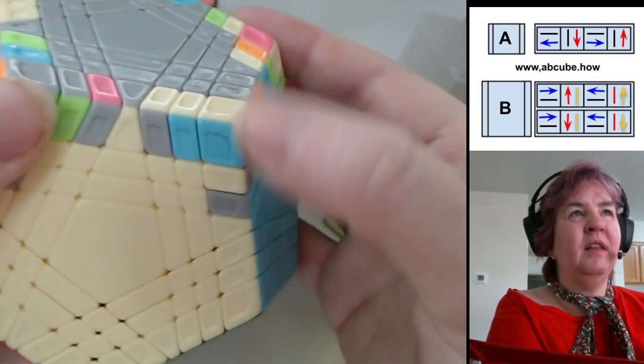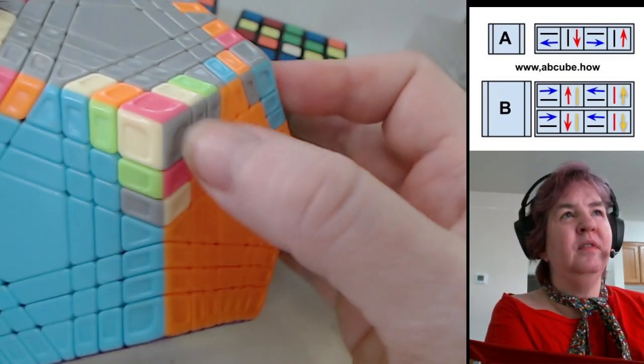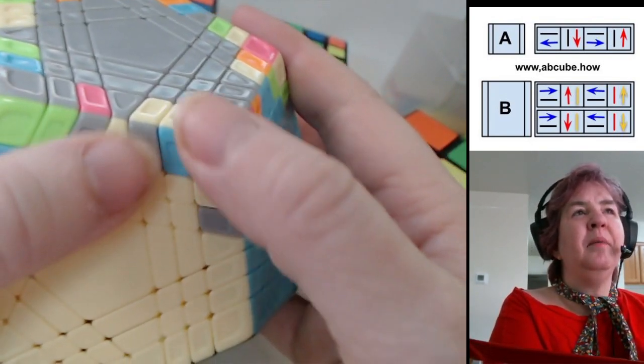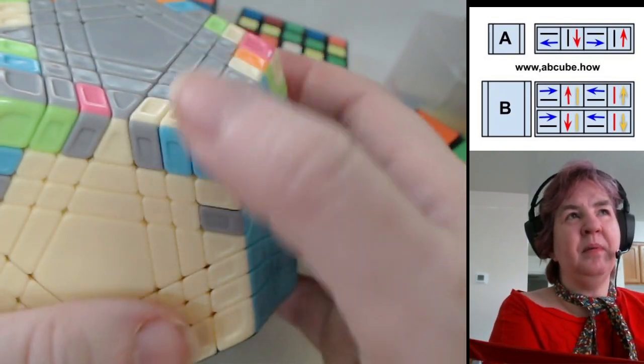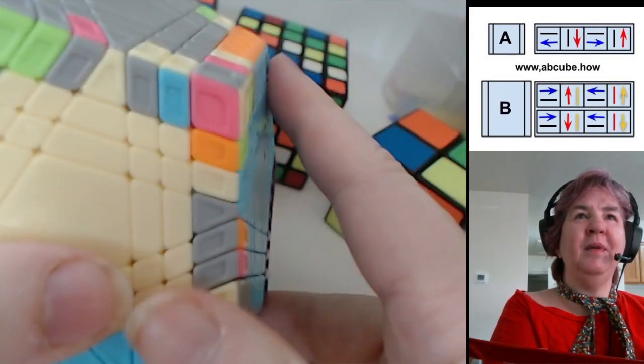And when the stars are done, then the next thing to do is the corners. Look and see if any of them are in the right place. This one is, so I'm going to keep this one here. I'm going to twist it so the gray side's on top, and I'm going to do that using Formula A, just so that it's easier for me to see that it's correct.